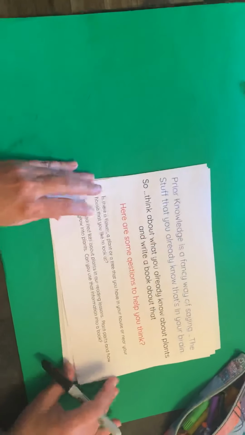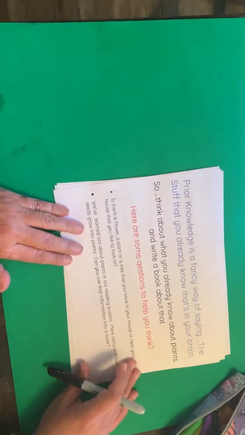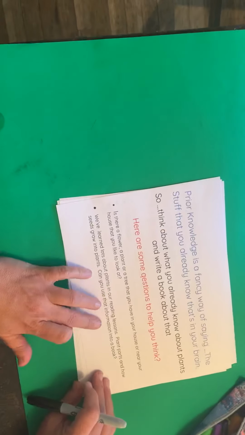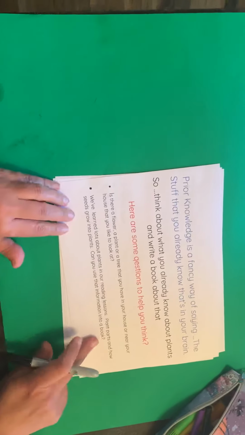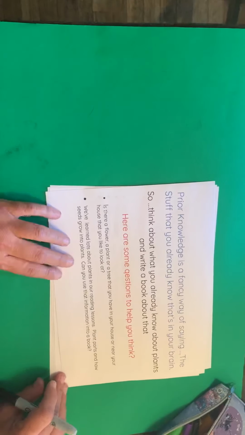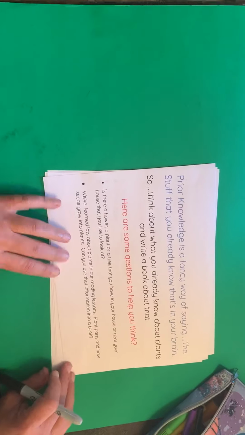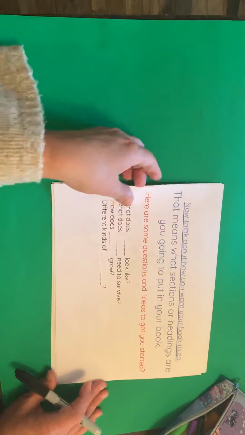And then once we do that, once we pick a topic, we've learned a lot about plants in our reading lessons. Okay, we've learned about plant parts and how seeds grow into plants, and maybe you can use that information and put it into a book. Okay? So let's think about a topic first. I'm going to share my topic with you.